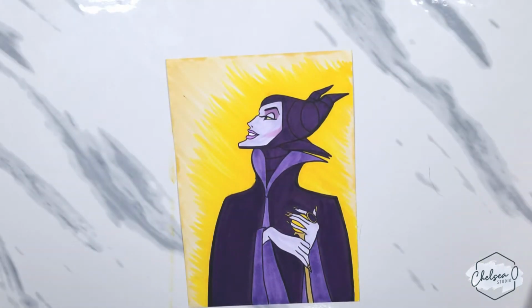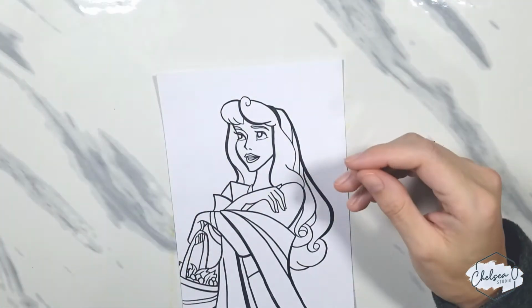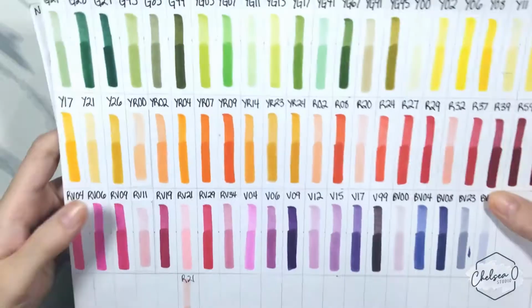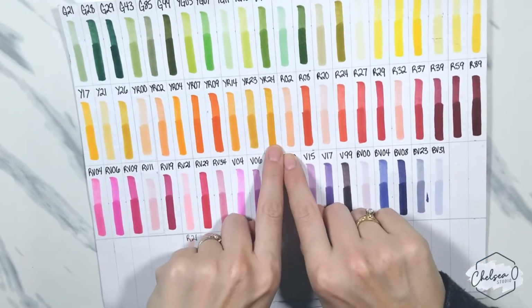The next drawing that I'm going to be doing is going to be analogous colors. For simplicity's sake, I will be taking out the tertiaries and I will be using only primary and secondary analogous colors. So I'm going to be using the colors red, orange, and purple.